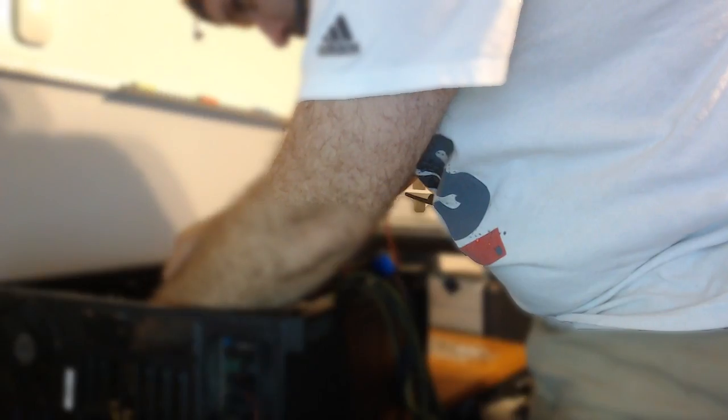Oh, boy. For the jumpers, everything's at the front. Well, I've got like 1,001 cables down here, Jungle.